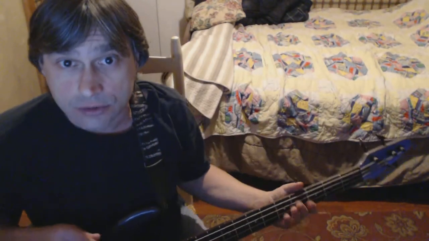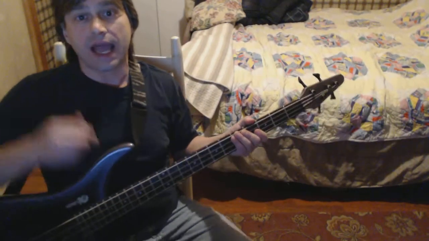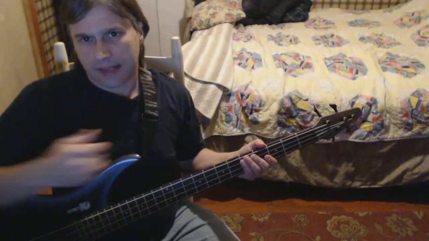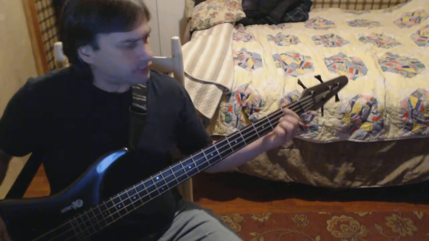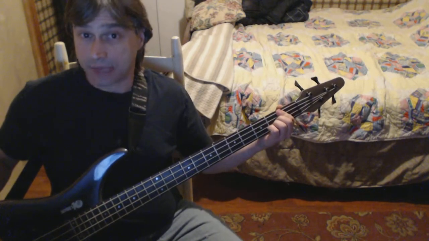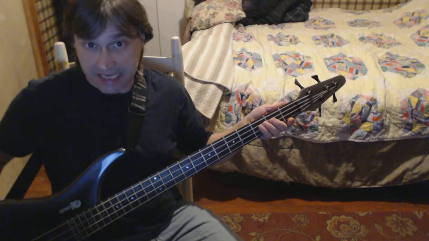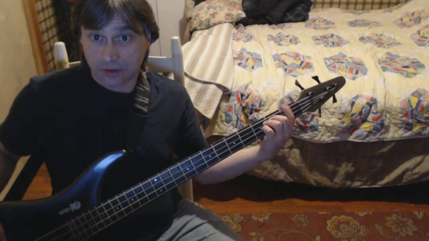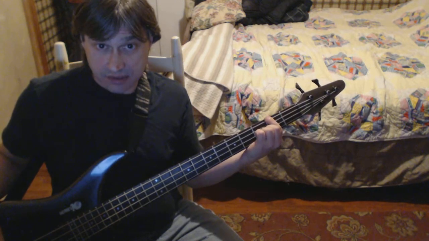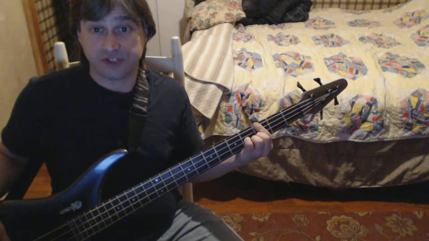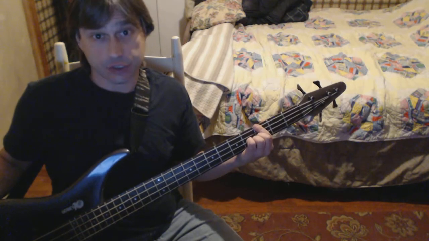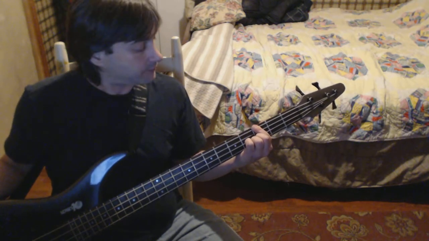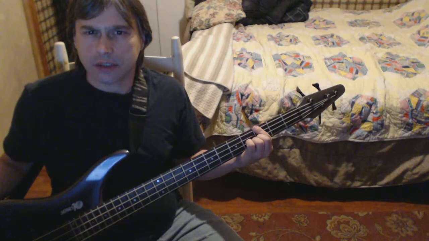Now there are only 12 notes in music. 8 natural notes, and 4 of those would be the sharps and flats. And that helps us understand the notation of the strings a bit better. So we have E, we have F, we have F sharp, and then we have G. Now that's just using the fourth string as an example. But that's how we learn the fretboard.